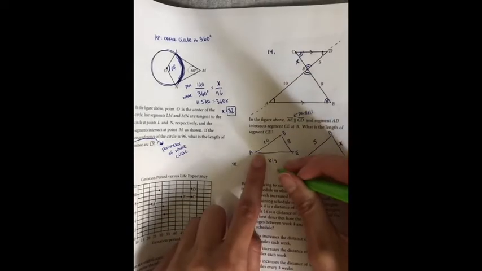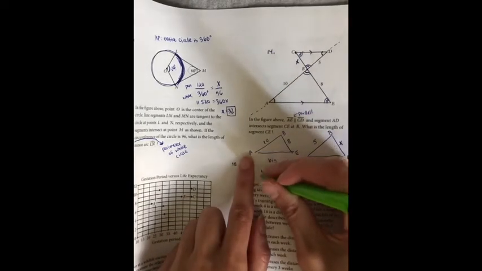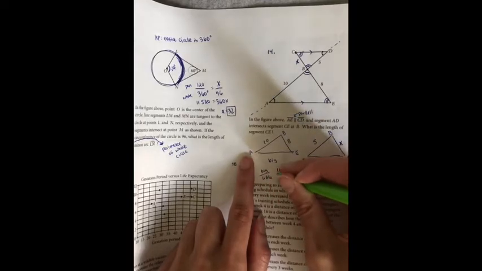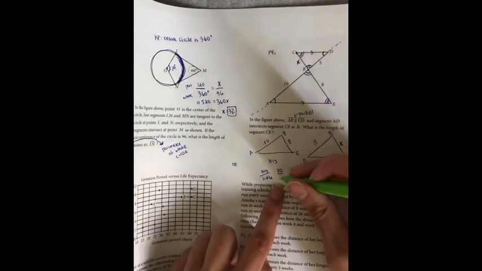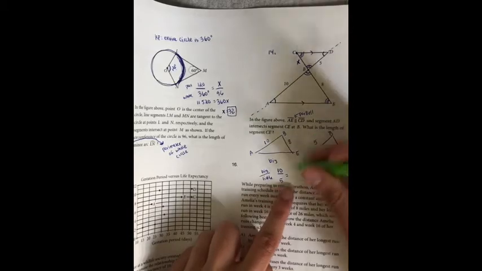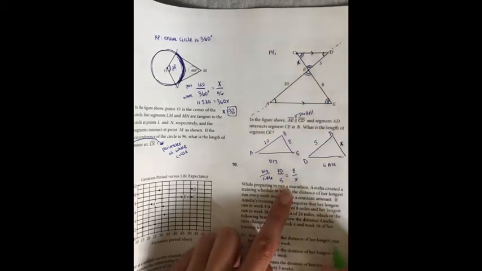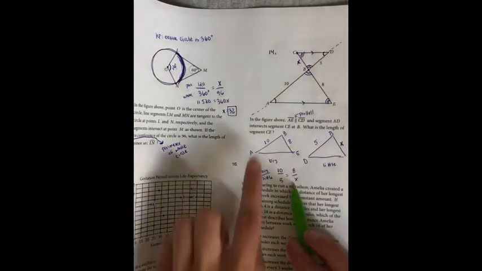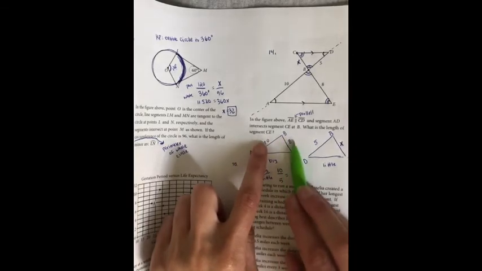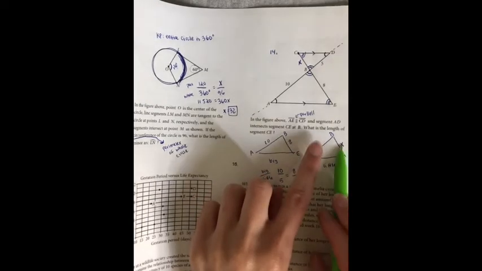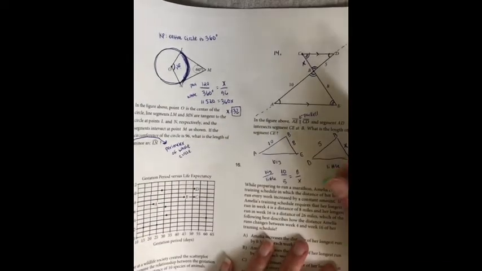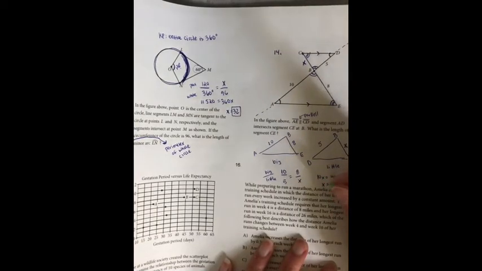So I'm going to go big triangle to little triangle. So 10 to 5 is equal to big triangle to little triangle. And then I can solve for that x. You can also go big is to big as little is to little, as long as you match them up. Either way, you get x is 4, okay?